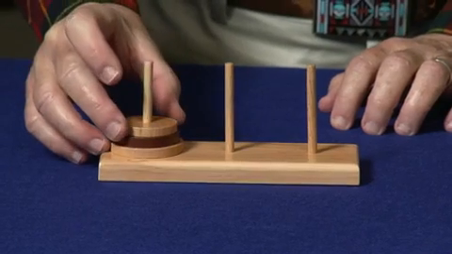Now, did I tell you when I first learned of this problem, the Towers of Hanoi, several months ago, it actually took me several hours to figure out the solution, and then the beauty of the recursion that we're about to talk about. So let's go back here and see if we can do a better job at this.